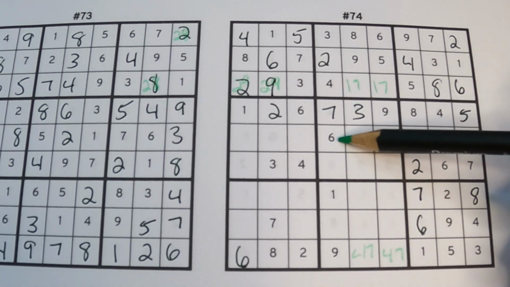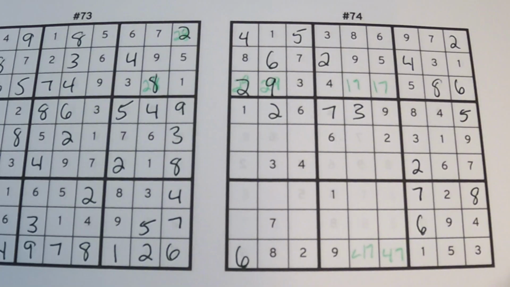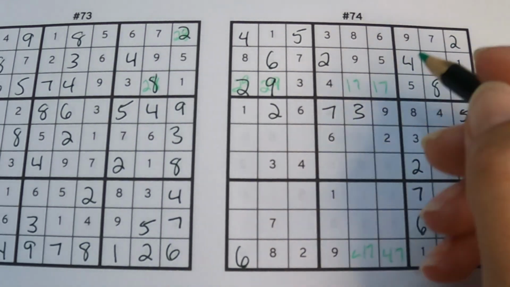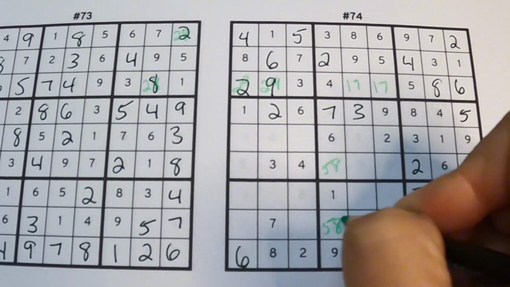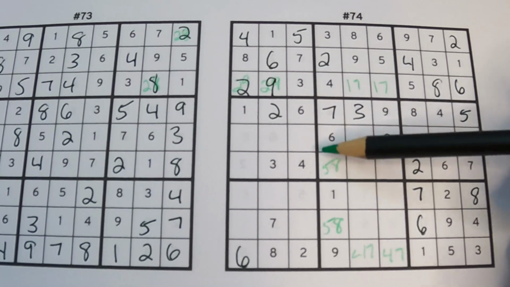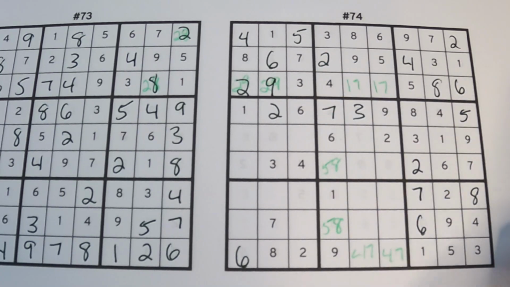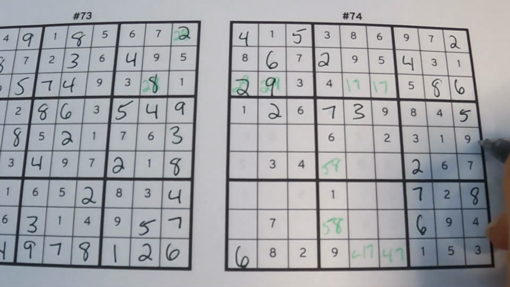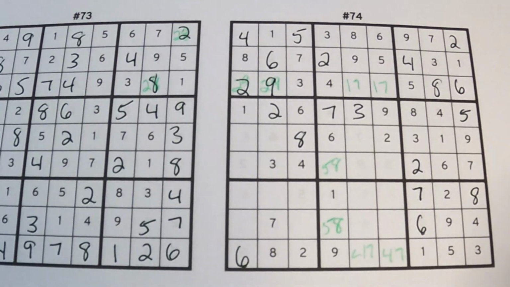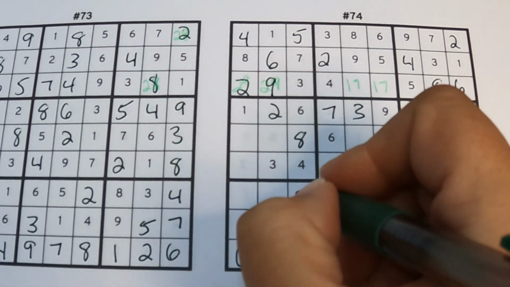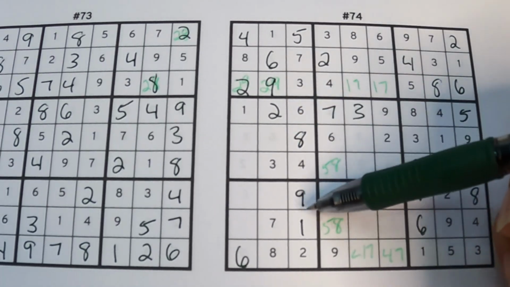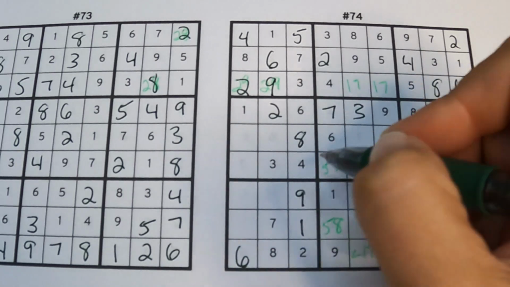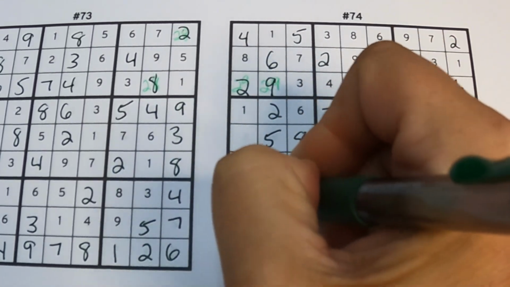For this column, we're missing 5 and 8. I don't see any help. So 5, 8, 5, 8. For this column, we're missing 1, 8, and 9. We've got 1 and 9 here, so this is our 8. 1 here, so 9, 1. For this column, we're missing 4 and 5. We've got a 4 here, so 5, 4.